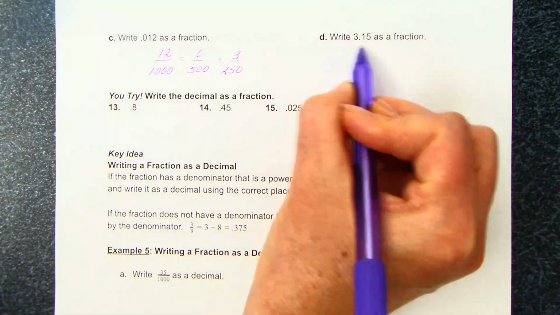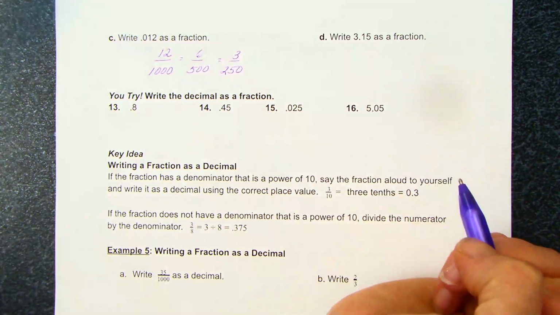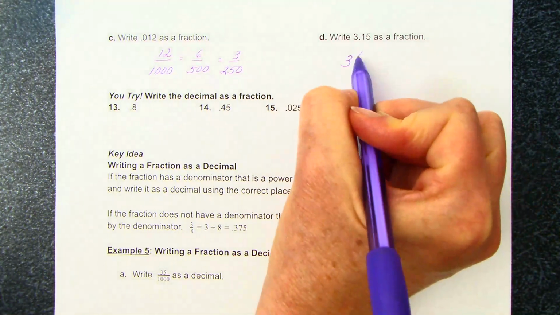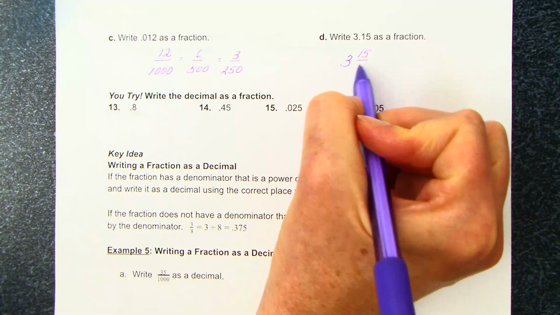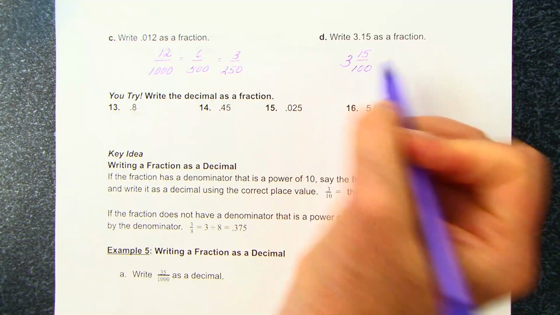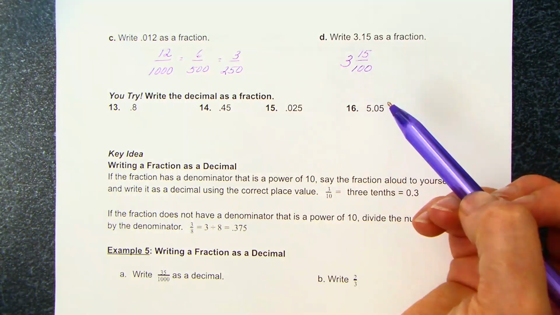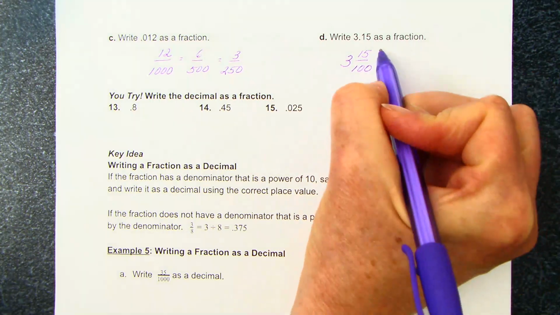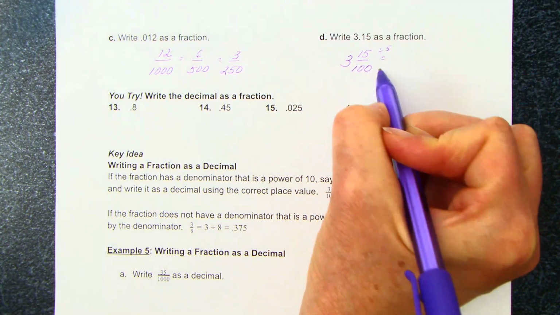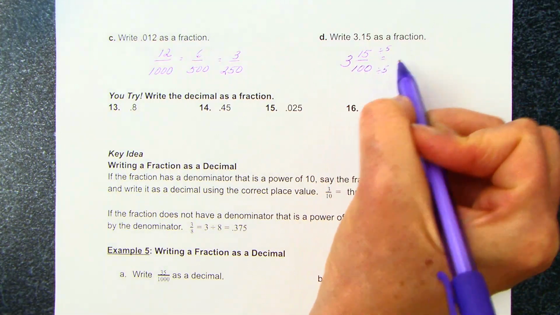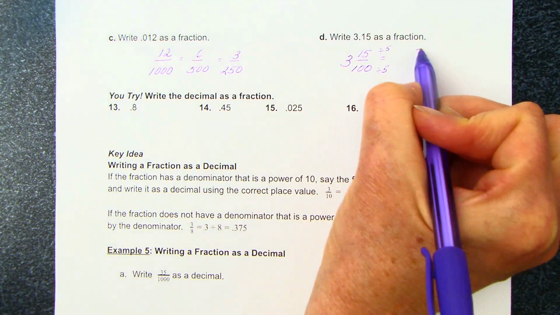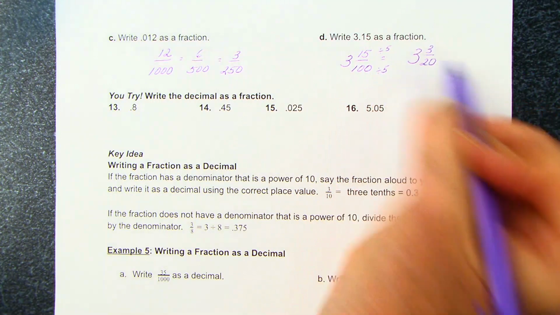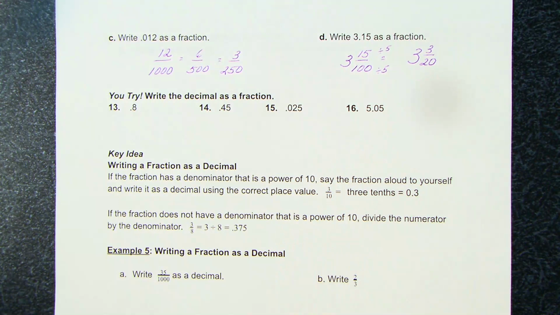All right, so when I read 3.15, that is 3 and 15/100ths. 3 and 15/100ths. Then I can simplify the 15/100ths. Let's divide by 5. And so that is 3 and 3/20ths. Okay.